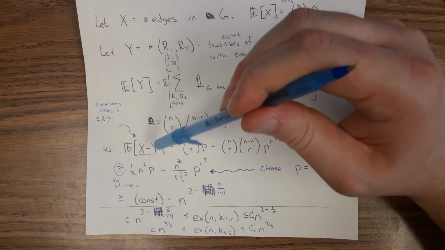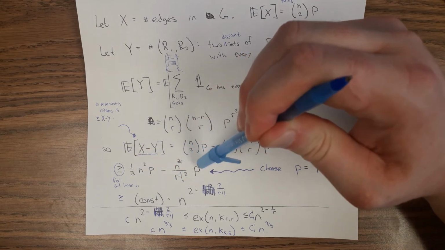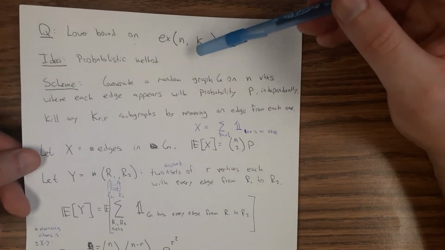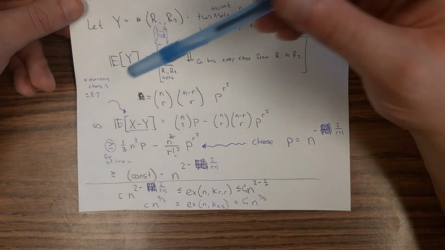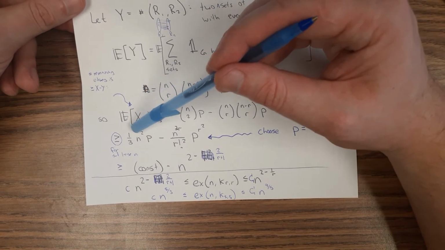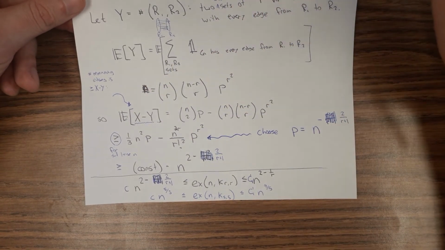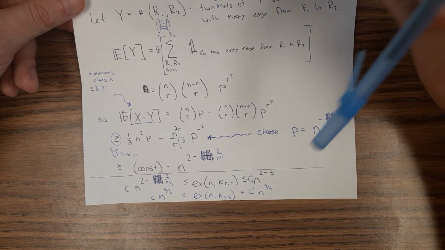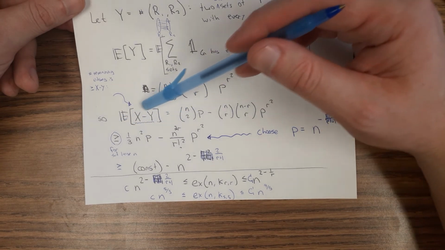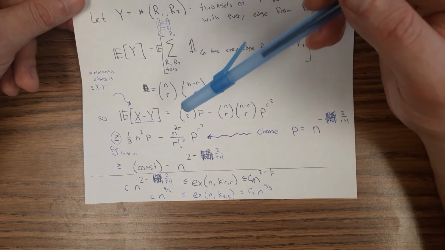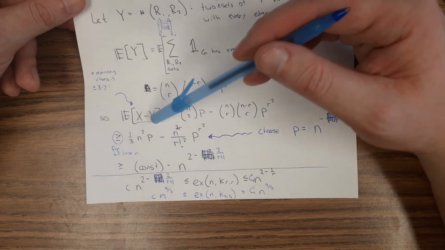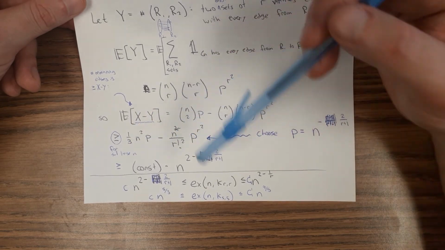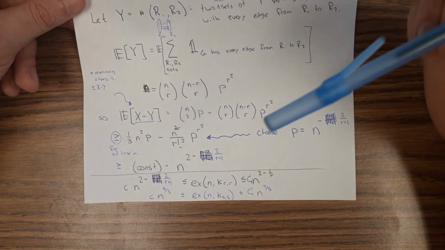So what are we doing here? Basically, this is going to be our lower bound on the extremal number, because this is the expected number of edges that are left in this graph that we're producing that we know to be K_{r,r}-free. It doesn't contain K_{r,r} as a subgraph. So we're showing by the probabilistic method that there exists a graph with this number of edges that does not contain K_{r,r}.